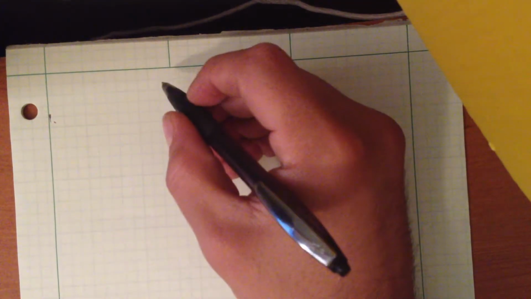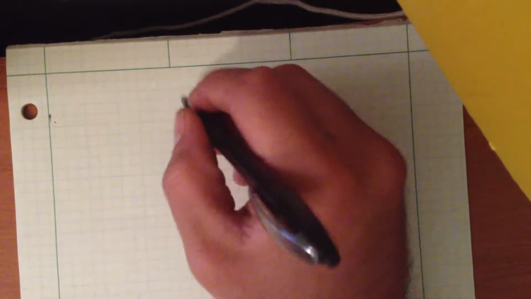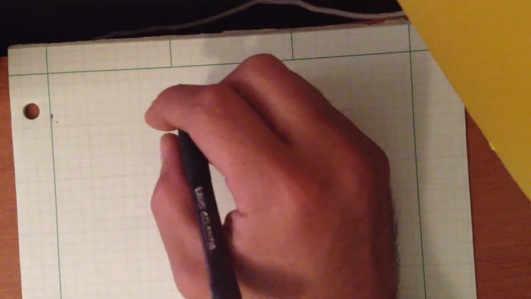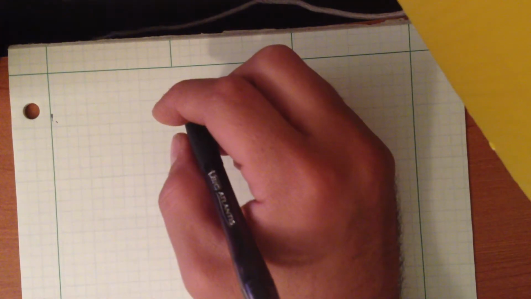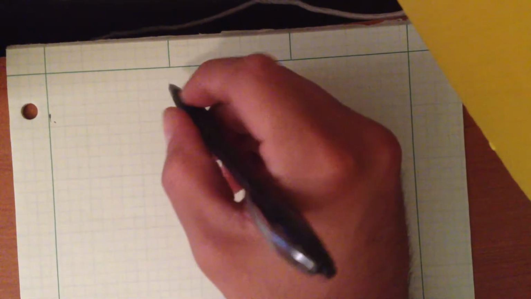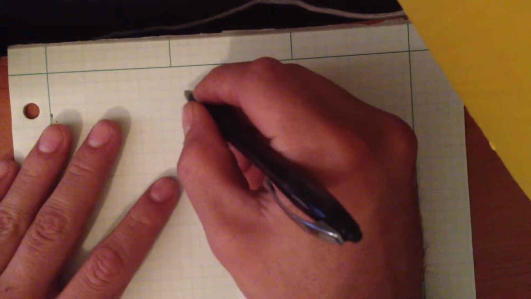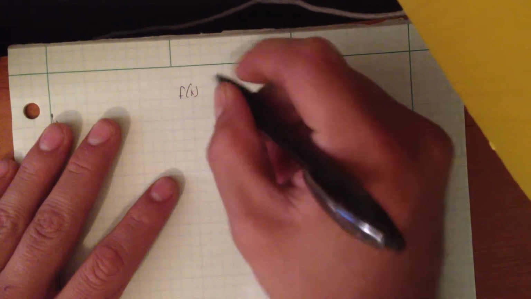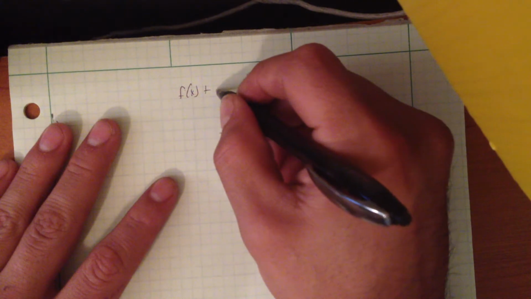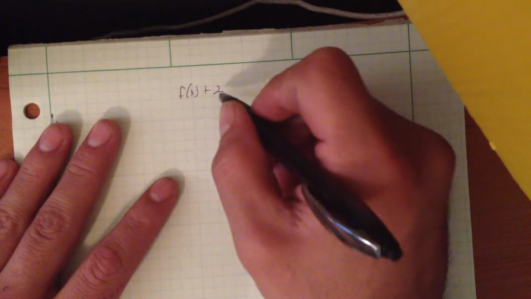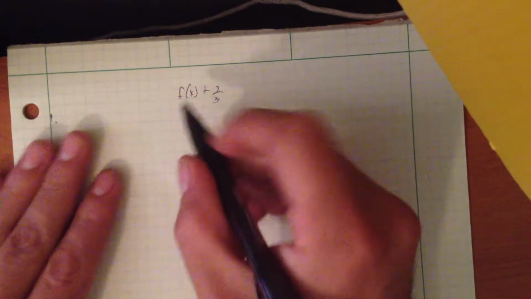This is the second part. What we're going to learn here is what we're going to do to the function. In the last video, we took f of x and added a number, like a 2 or 3, whatever it is.